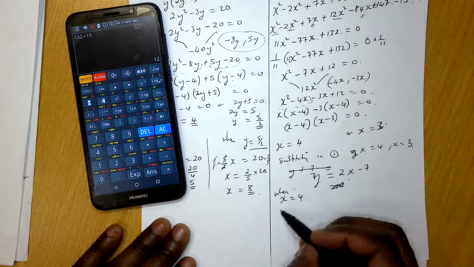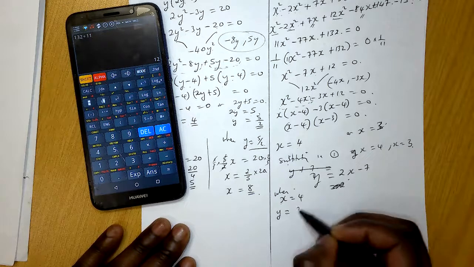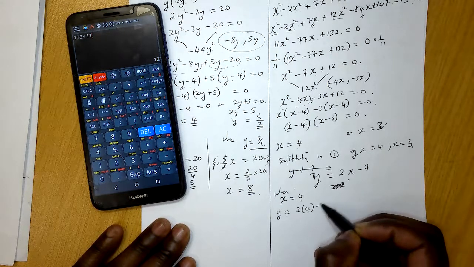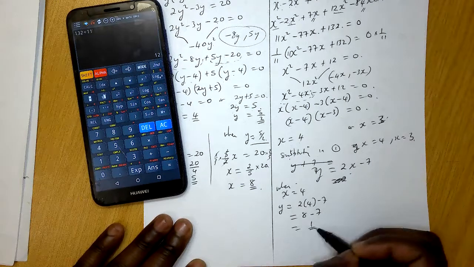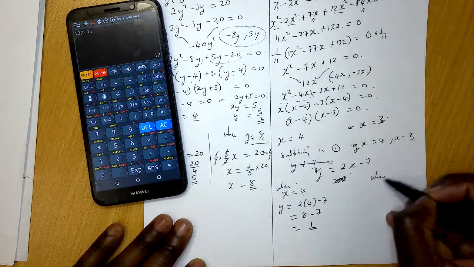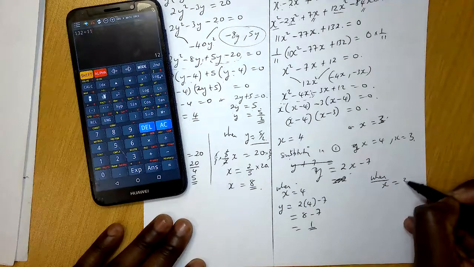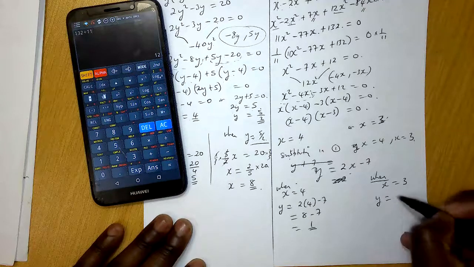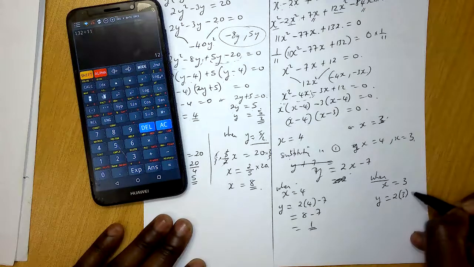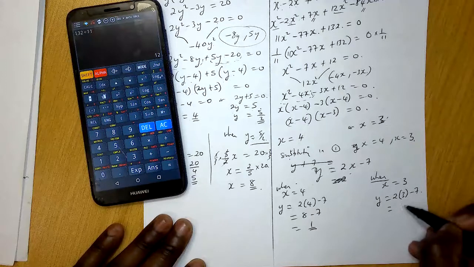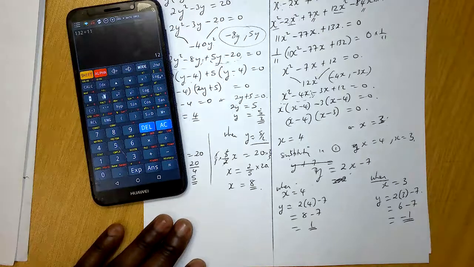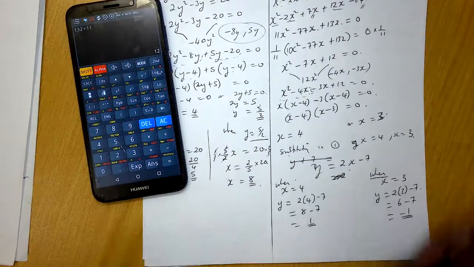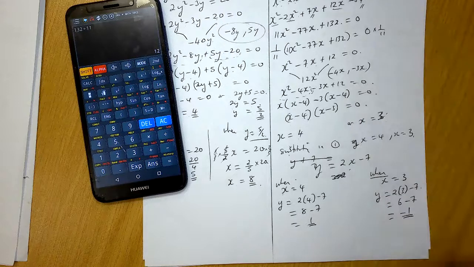When x equals 4, y is going to be equal to 2 times 4 minus 7, which is 8 minus 7, it's going to give us 1. When x is equal to 3, y is equal to 2 times 3 minus 7, which is equal to 6 minus 7, it's going to give us negative 1. So these are the two values of your y and x. Okay, so that's what you must do.